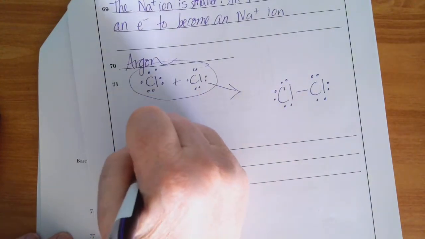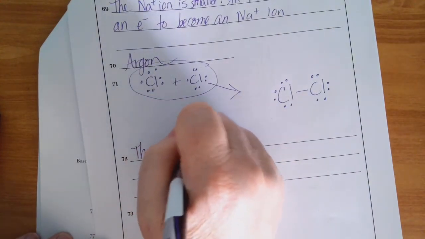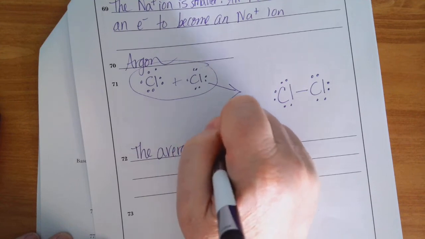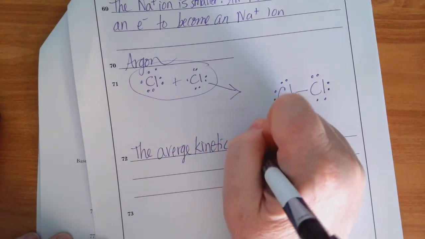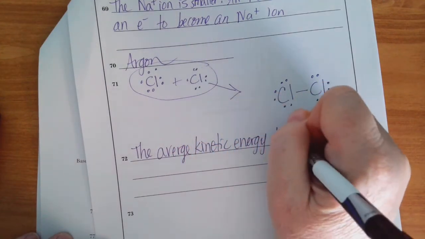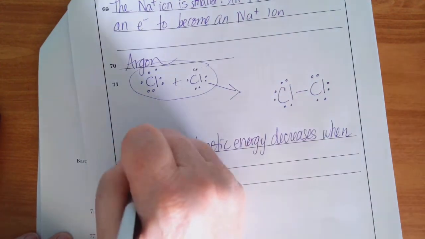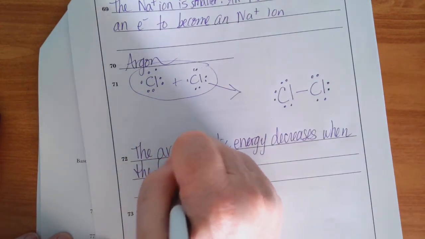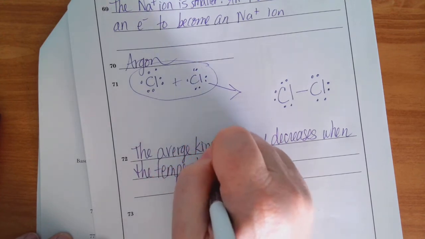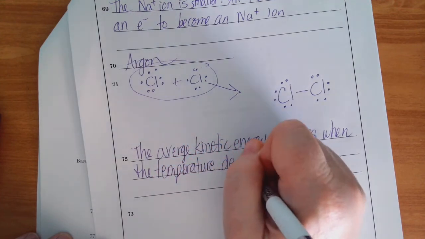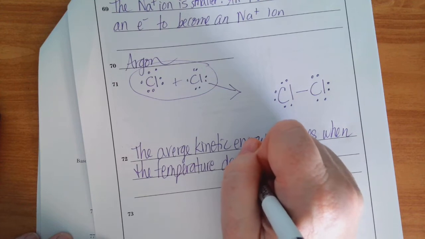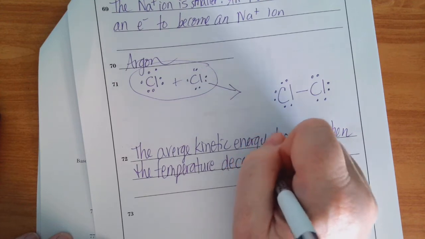Okay, so I didn't even need any of that reading yet. So the average kinetic energy decreases when the temperature decreases. So notice how my answer is very clear. Don't be vague. Don't use this, it's, and they. Okay?